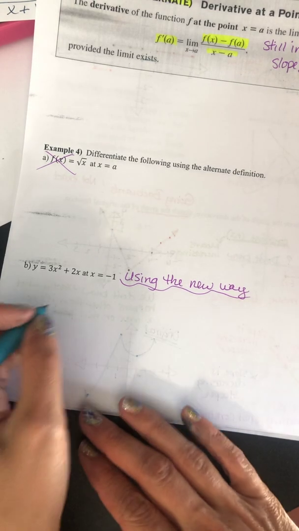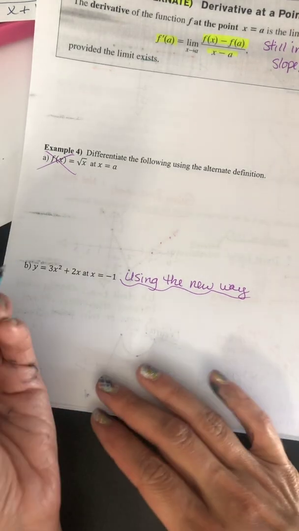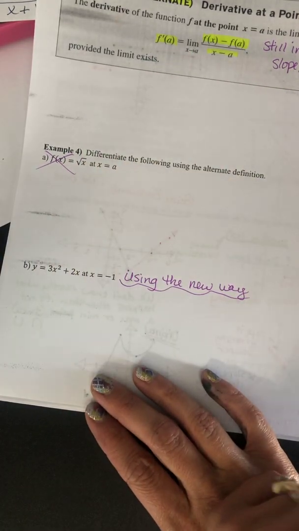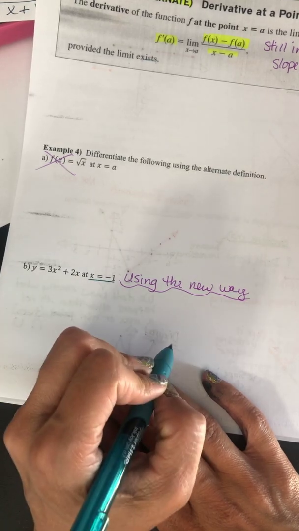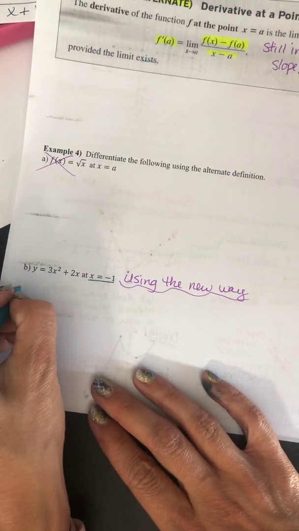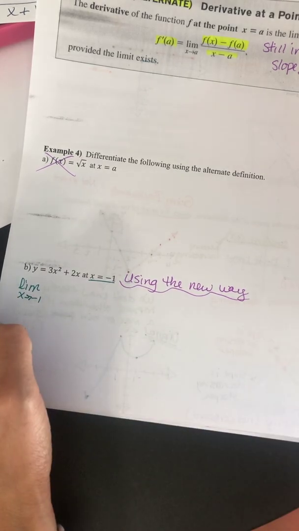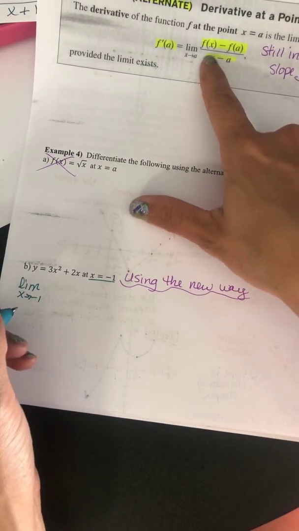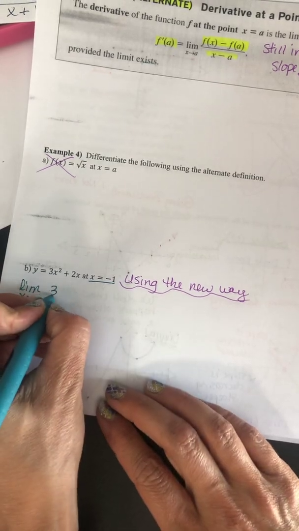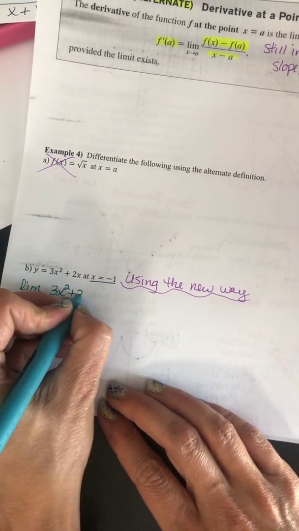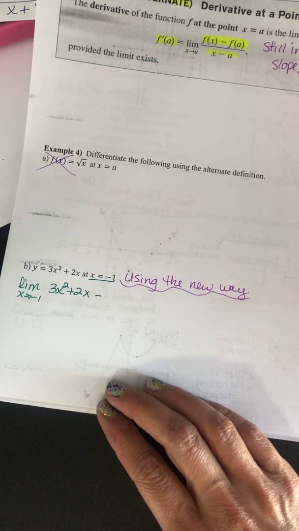I love Mandalorian. All right, so let's set this up. It's the limit as x approaches a. This is our a value, a negative 1. So we're going to have the limit as x approaches negative 1 of, we need f of x, the original function, 3x squared plus 2x minus, now f of a.